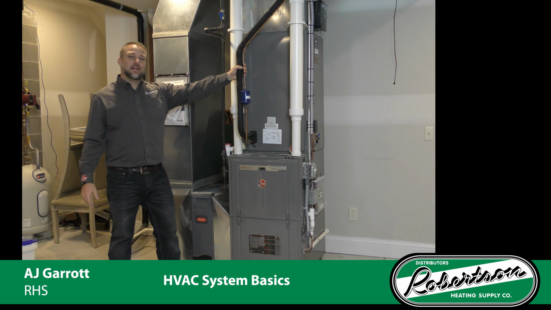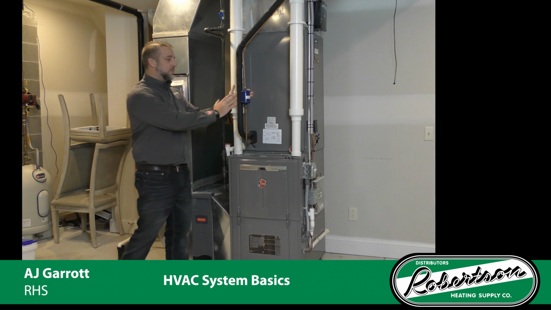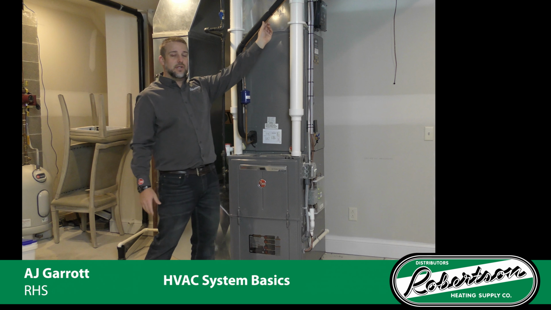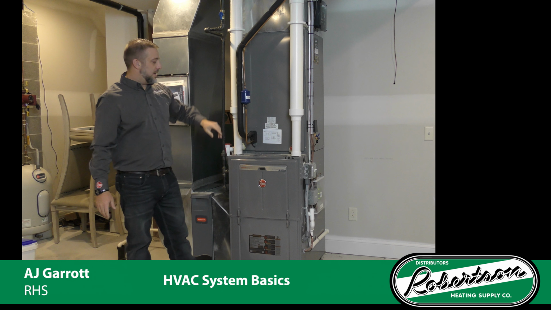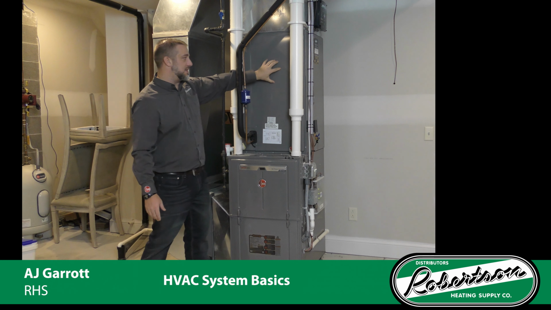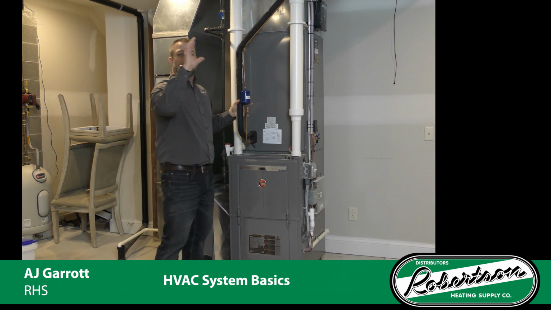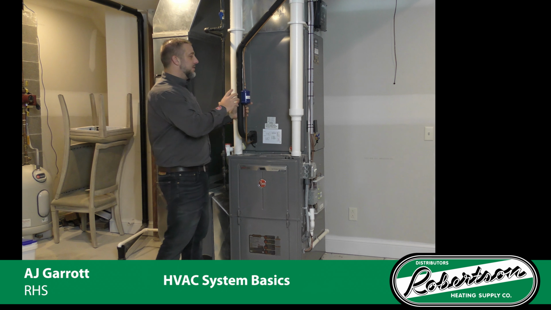This here is called the line set. This blue piece here is called a filter dryer. Refrigerant travels through this copper line set and delivers it to what we call this evaporator coil up top here. So this does all the air conditioning side of the business.